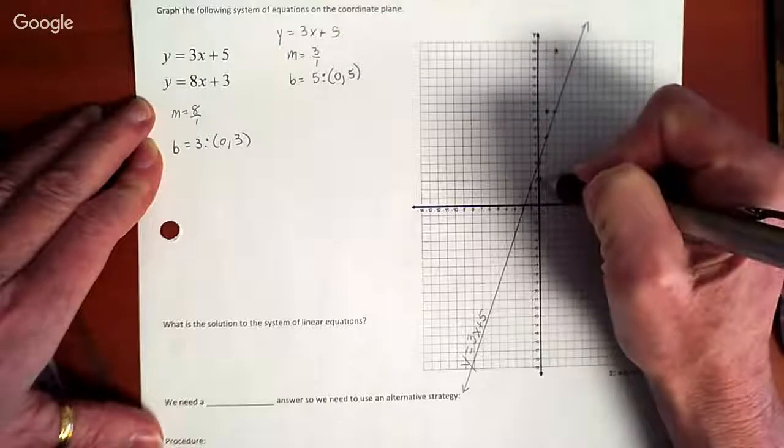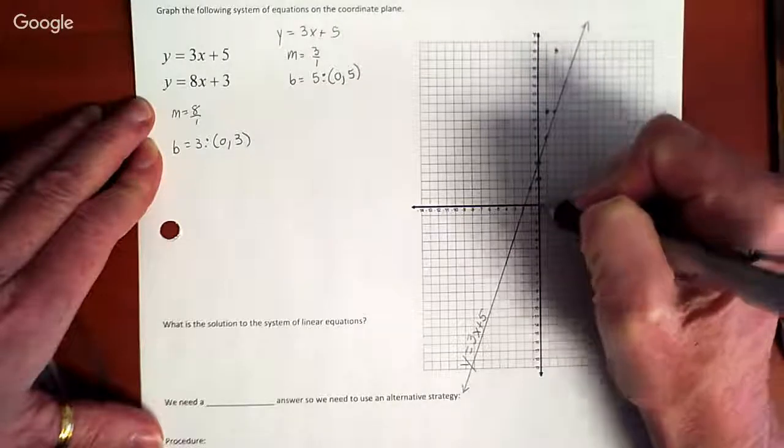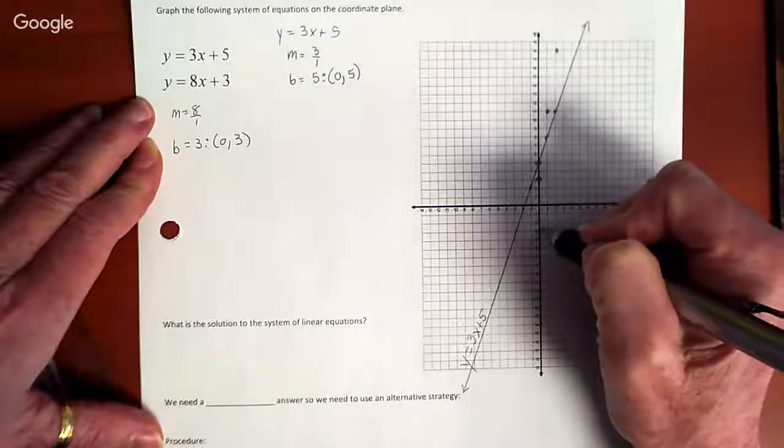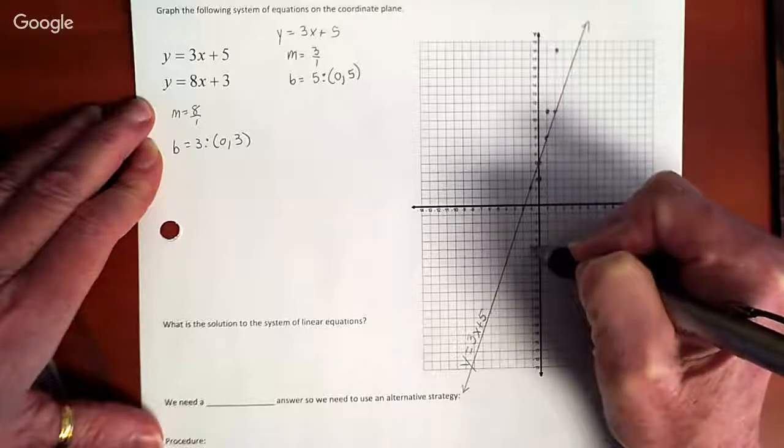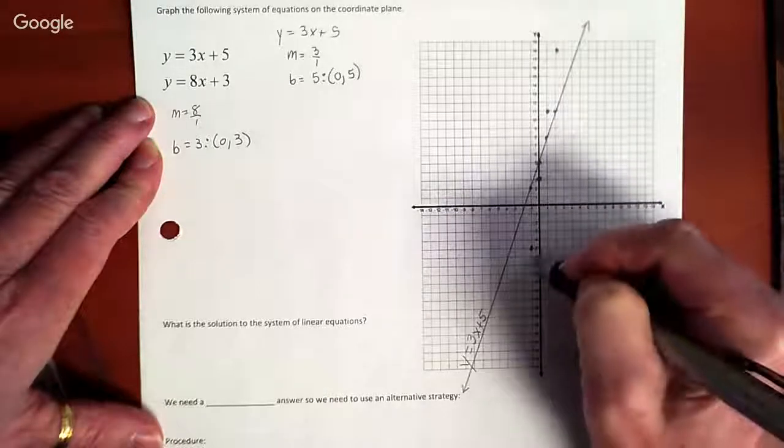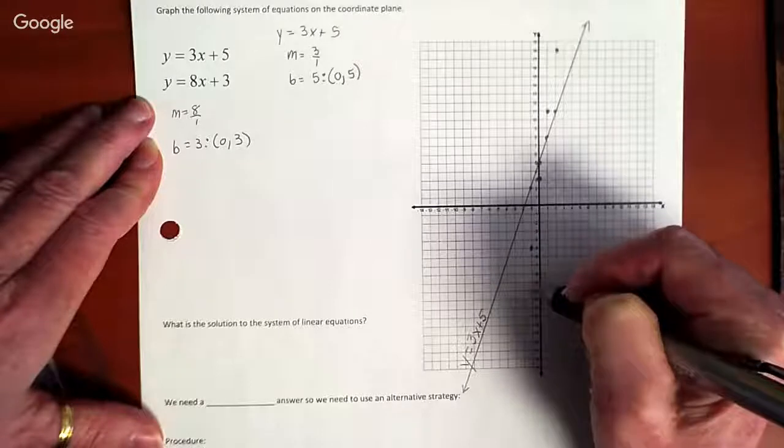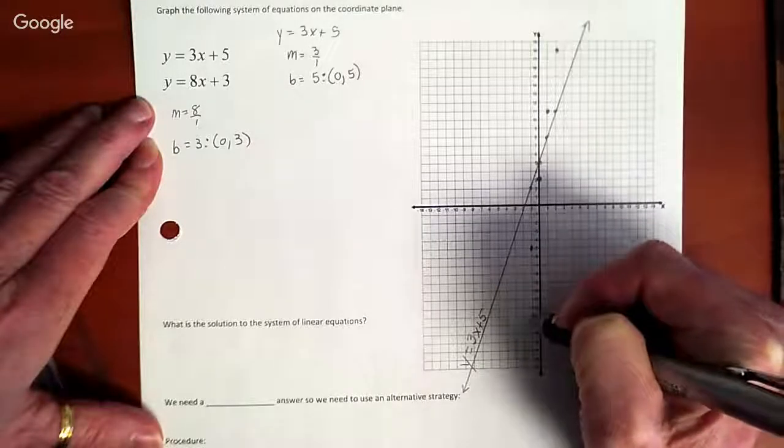I can come down 8: 1, 2, 3, 4, 5, 6, 7, 8 over 1, and come down 1, 2, 3, 4, 5, 6, 7, 8, come over 1.